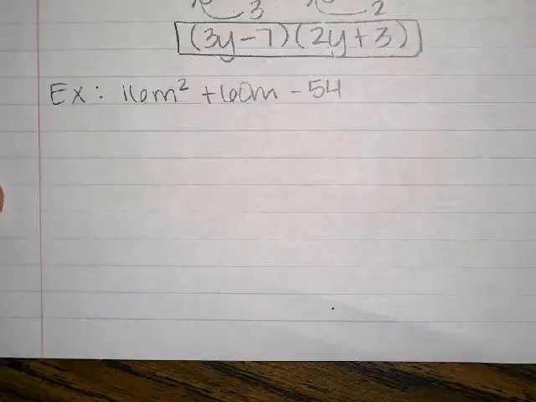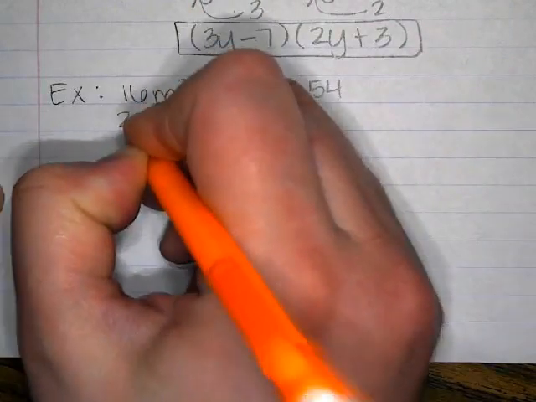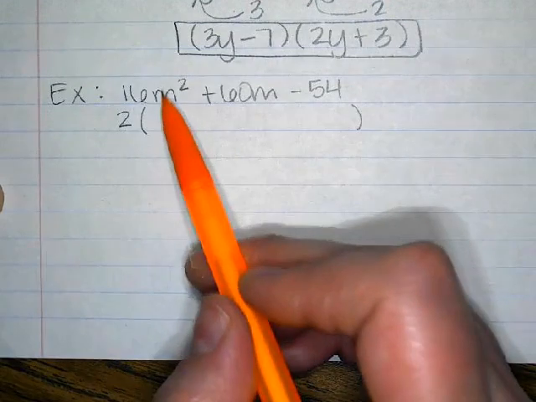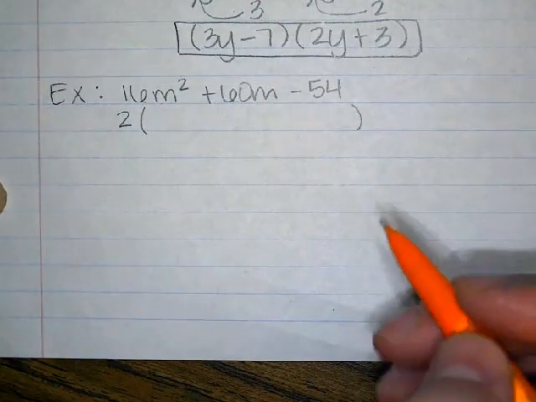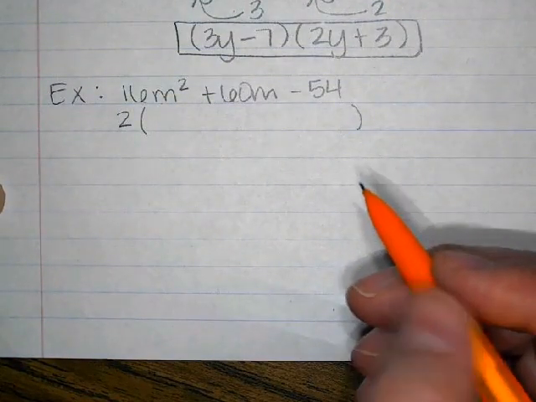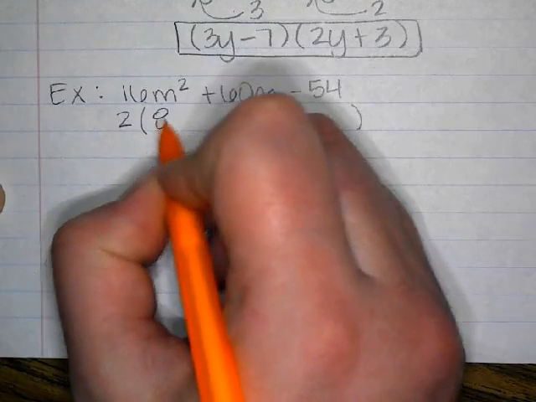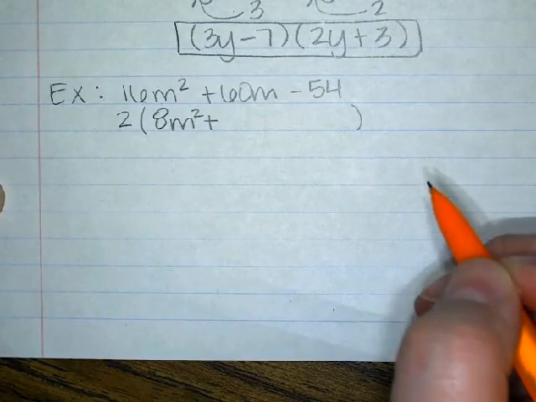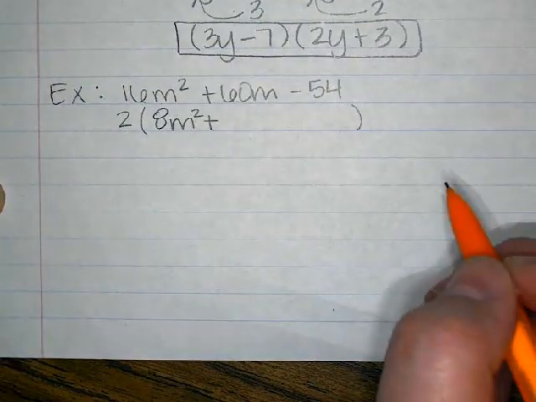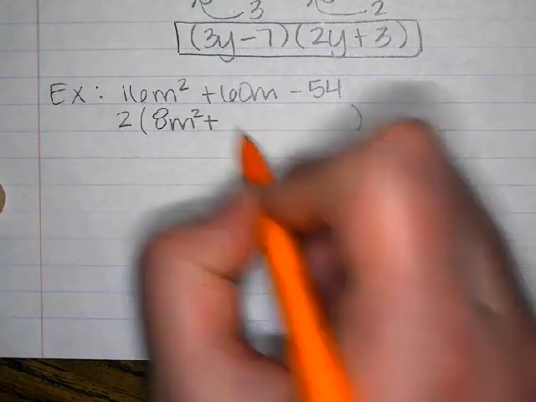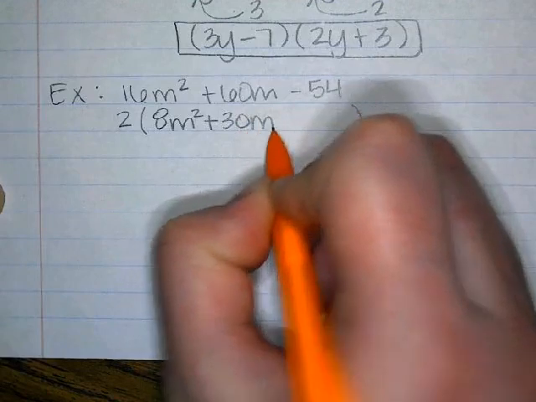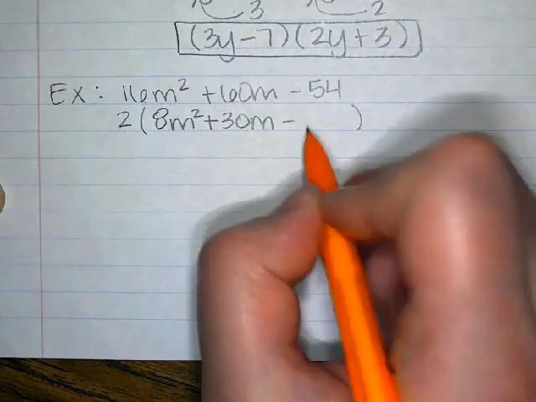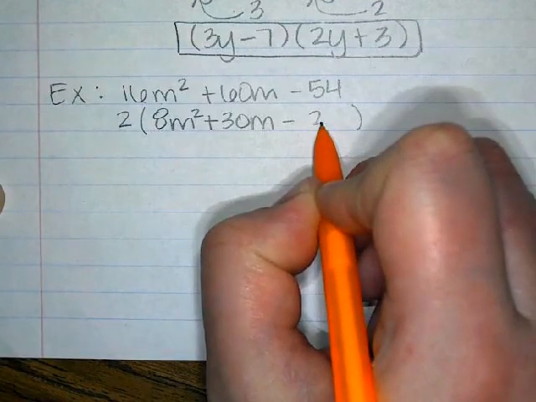So if we divide out a 2 from the first piece, what is left over? 8m squared, okay. If we divide out a 2 from the second piece, what's left over? 30m, okay. If we divide out a 2 from the third piece, what's left over? 27, perfect, okay.